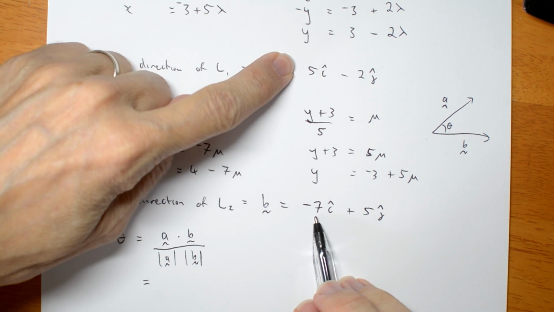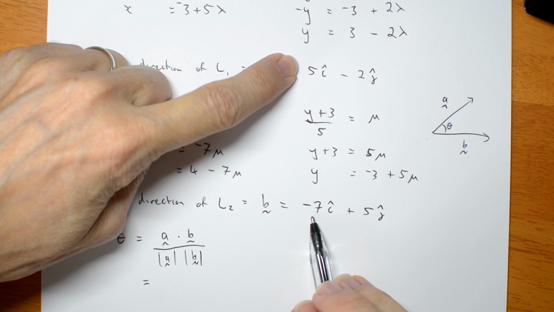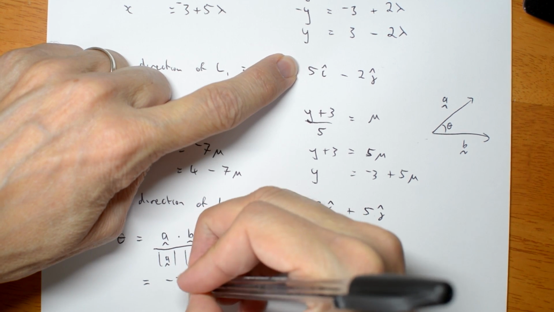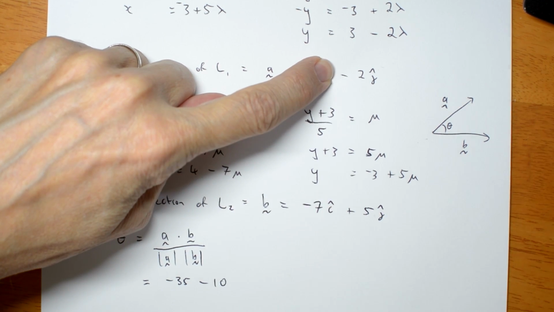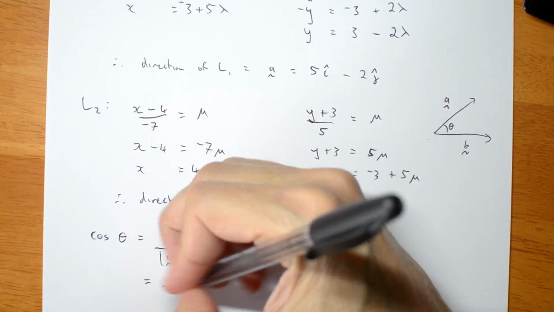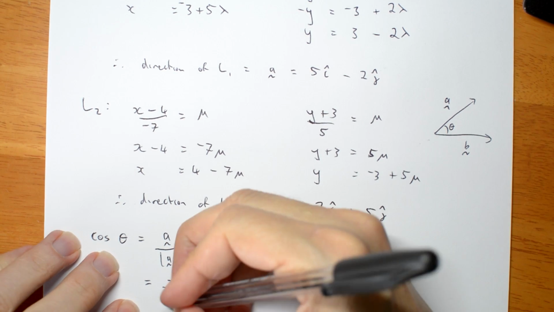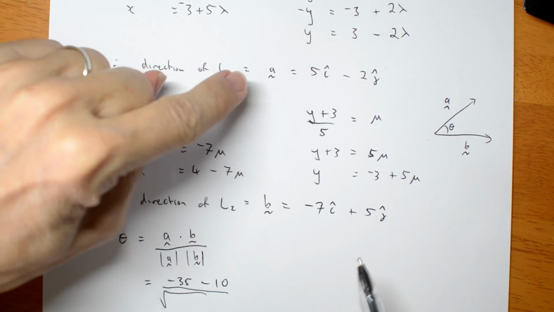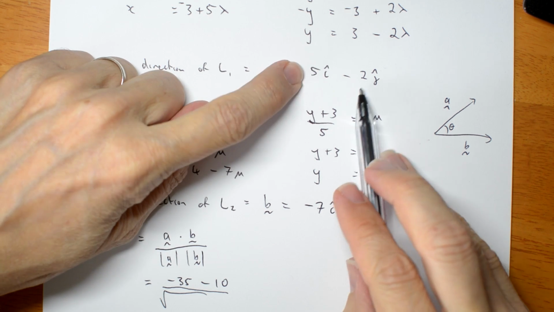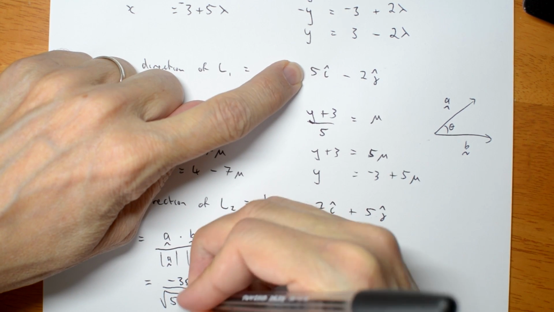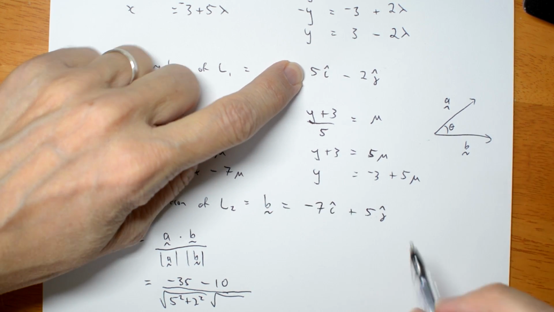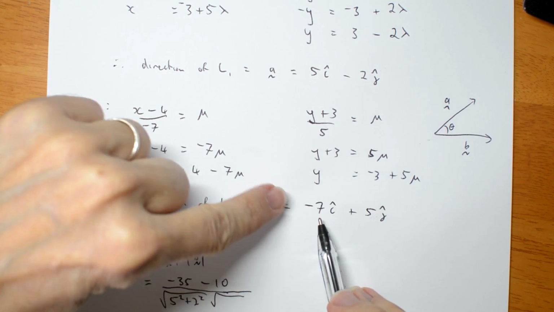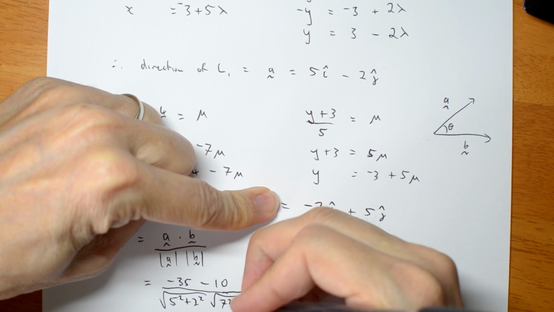A dot B, we're going to do it component-wise. 5 times negative 7 plus negative 2 times 5, divided by the length of A. The length of A is the square root of 5 squared plus 2 squared, and the length of B is the square root of 7 squared plus 5 squared.